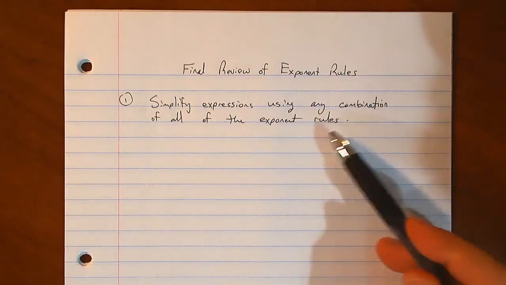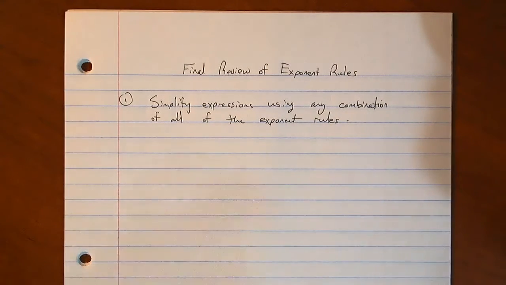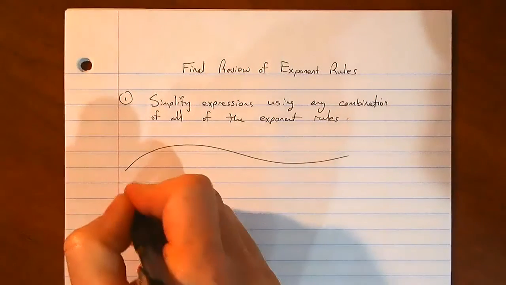I think I've got 3 questions here planned for us that we'll work through and talk about how to process these when we've got lots of different parts flying around. So with that said, let's go ahead and get started. Only one learning objective for this video, and that learning objective is simply to simplify expressions using all of the various different rules. So with that said, here's our first example.